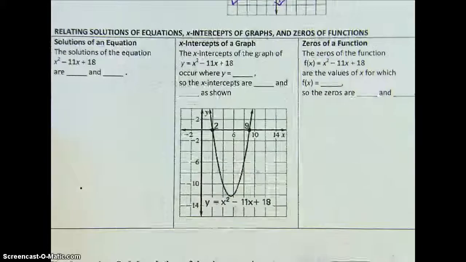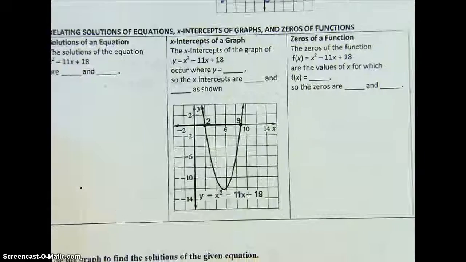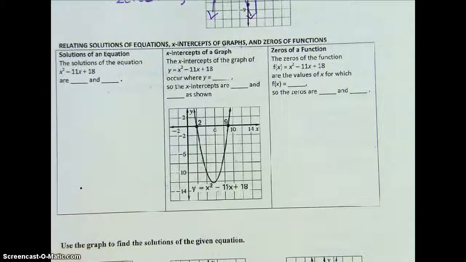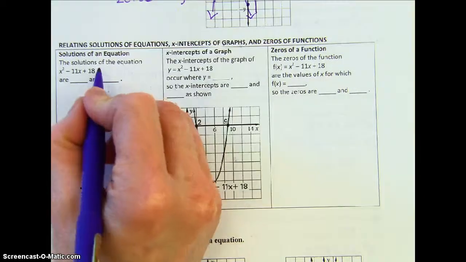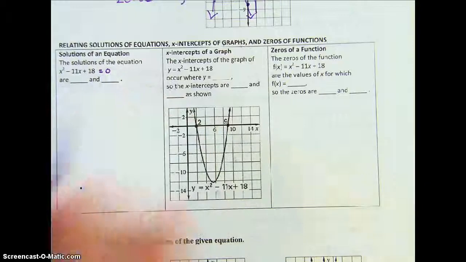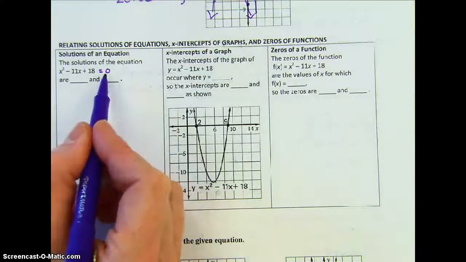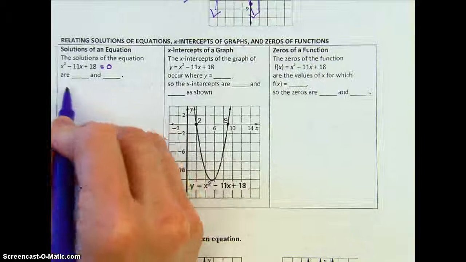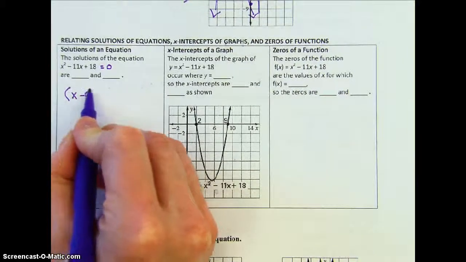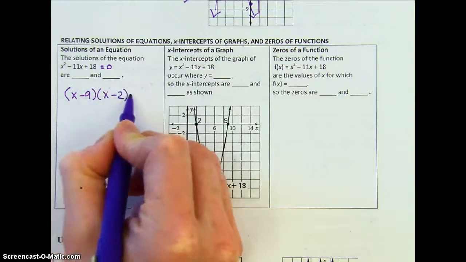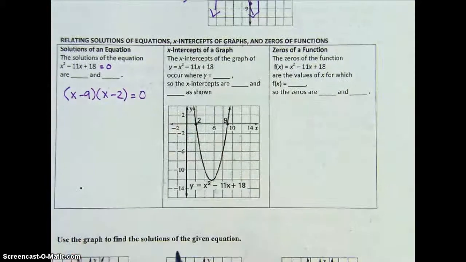So I put everything in a chart for you so you can make sense of this. The solutions of an equation, and this needs to be equal to 0, are the numbers that make the equation work, that makes it equal to 0. We can factor this to find them. That equation factors like that.